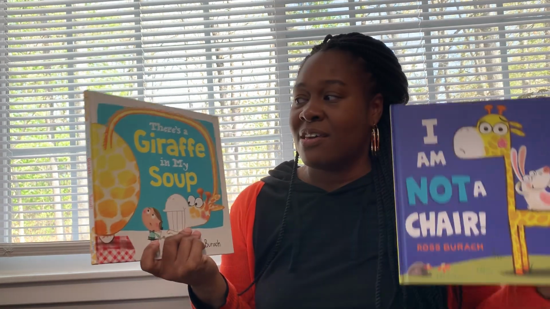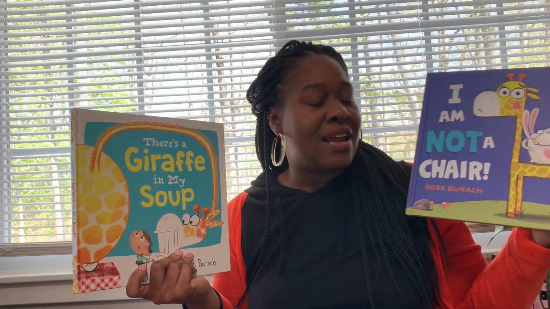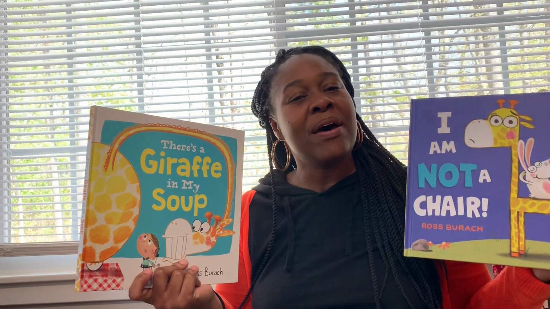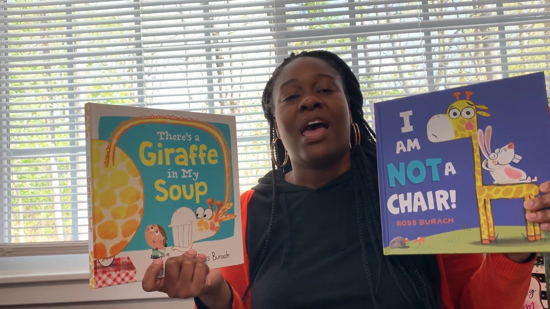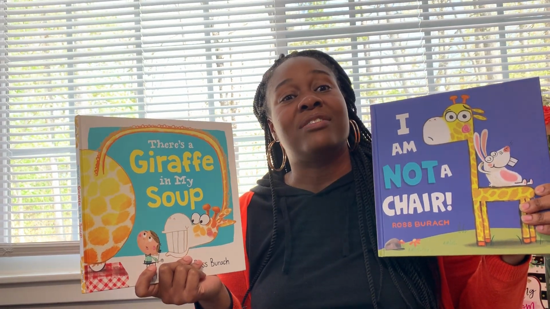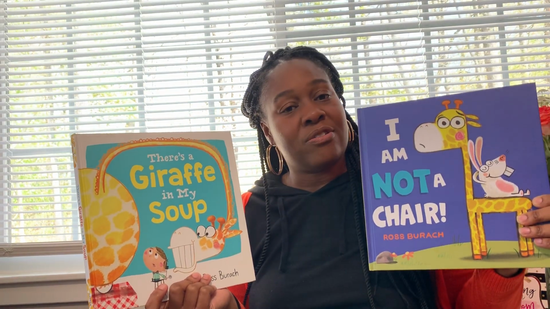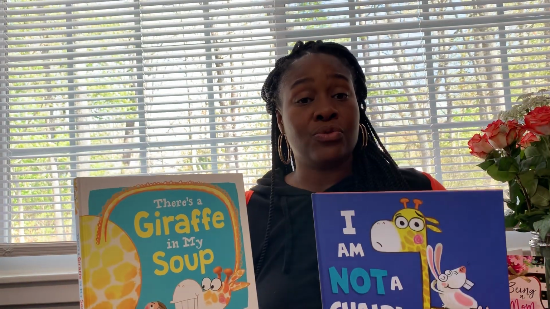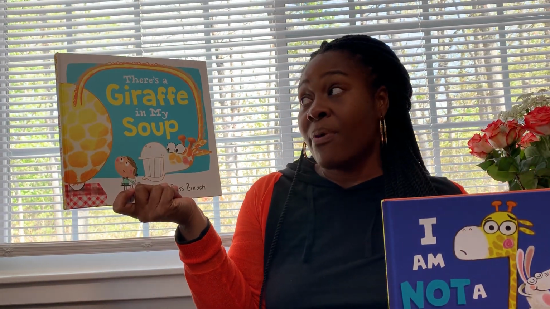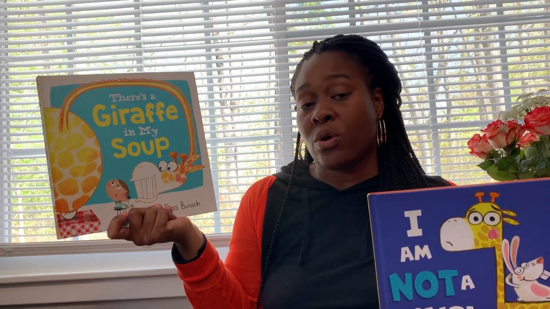There's a giraffe in my soup. So I want you to think about the story. There's a giraffe in my soup, and I am not a chair. Think about some ways that they're the same, or are written by the same author, and think about some ways that they are different. And if you want in your journal, you can draw a Venn diagram. We talked about that in school where we have our two circles and they interlock, and you can write what's different about the story. There's a giraffe in my soup in one circle.